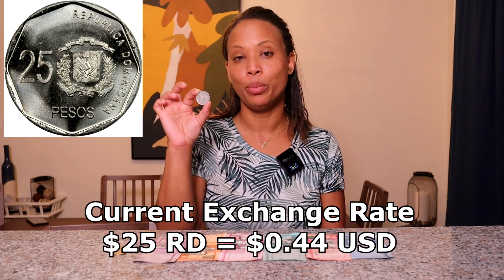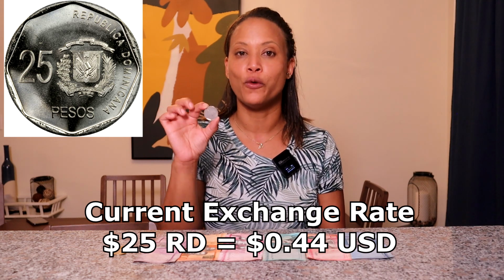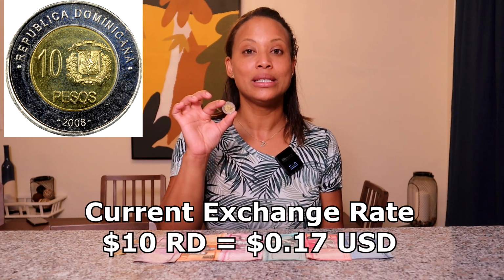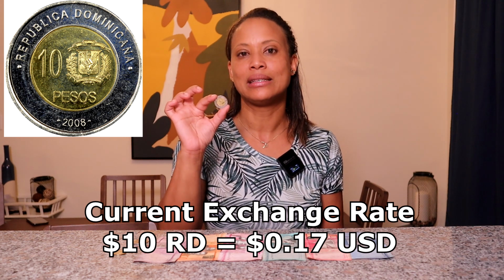This right here is our biggest coin, which is 25 pesos, equivalent to 44 cents. Now we have our 10 pesos, which is equivalent to 17 cents.